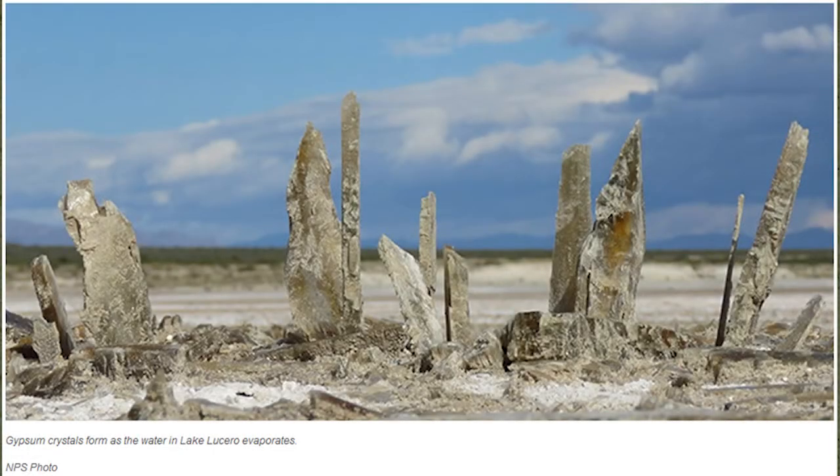Another type of chemical sedimentary rock is called an evaporite. Evaporites form when water evaporates and leaves behind minerals such as gypsum or salt. This photograph of gypsum crystals is from Lake Lucero in White Sands National Monument. Lake Lucero is very shallow, and because it's in a desert environment, the water often evaporates.